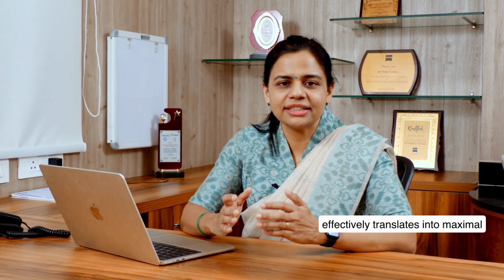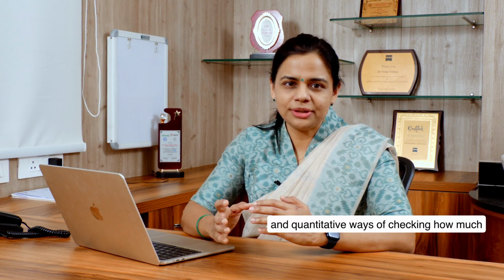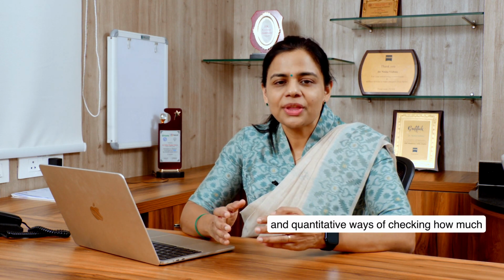Your radiation oncologist then will sit with the physics team and run through the plans, checking each and every aspect of dose. A good plan is the plan that most effectively translates into maximal effect with minimal side effects. We have qualitative and quantitative ways of checking how much dose is being received by what organs. Once we approve the plan, it goes into the machine for execution.